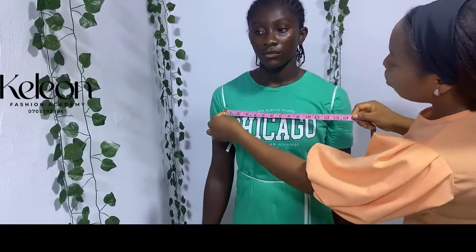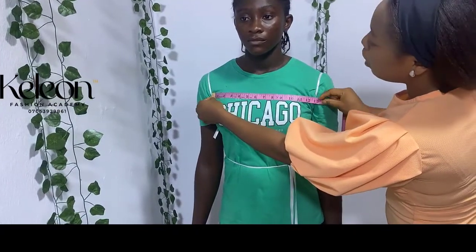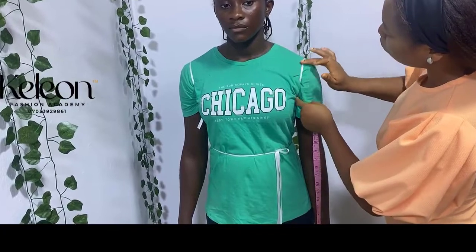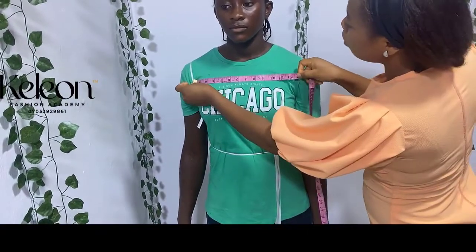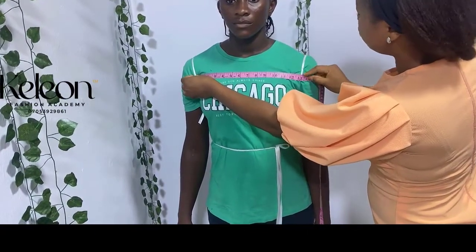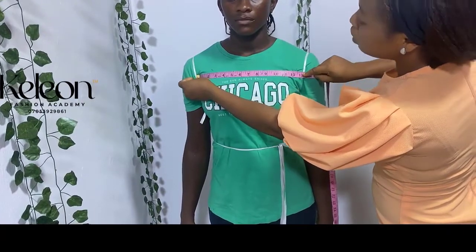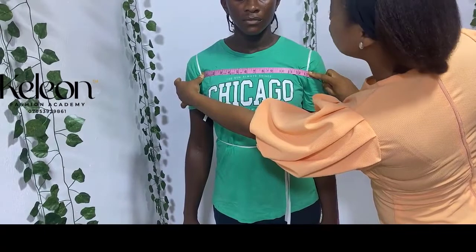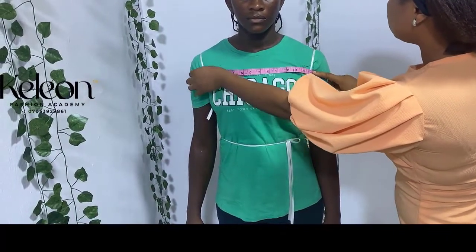Now, we turn to the front. You measure your across chest. Now, your across chest, you come down a few inches, or around the midpoint of your armhole, and take your across chest measurement. So her across chest measurement is around 13. It's around 13 inches for her across chest measurement.